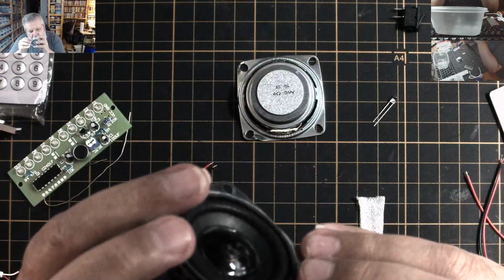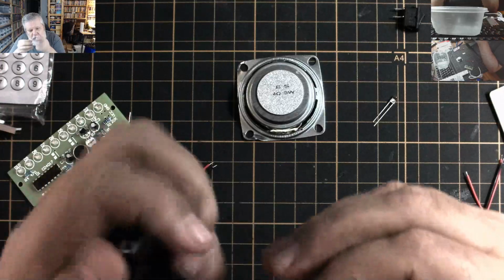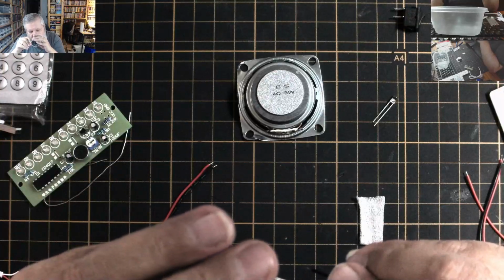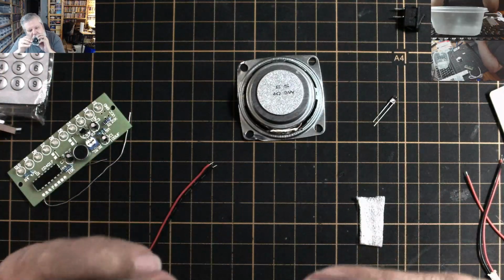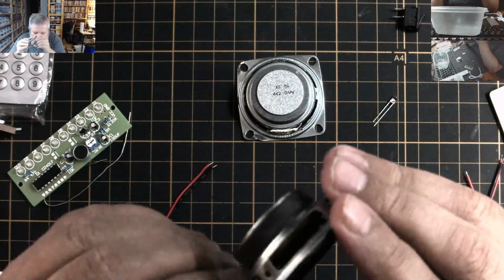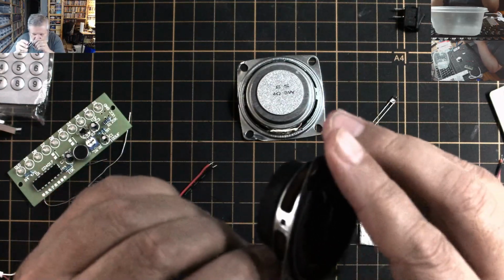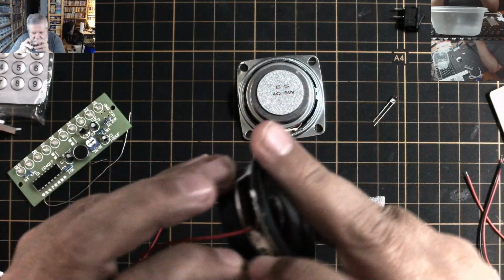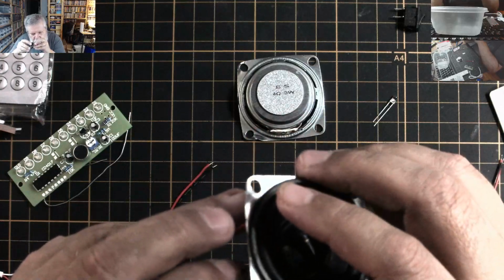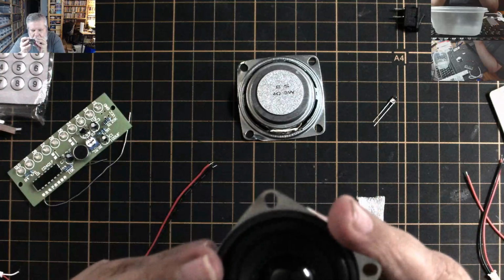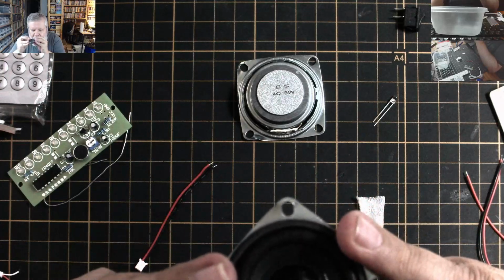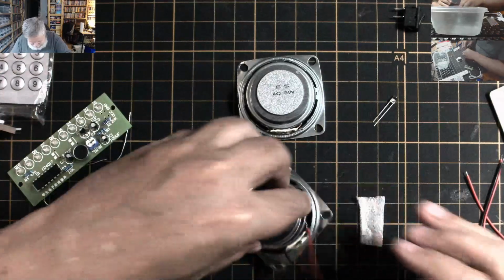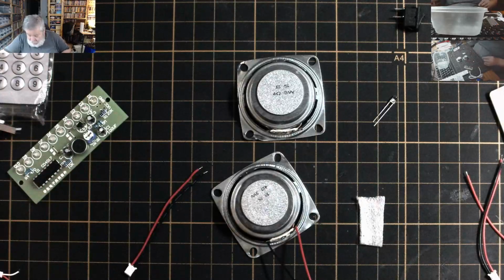Okay. And black, make a hook on it. Okay. Solder.